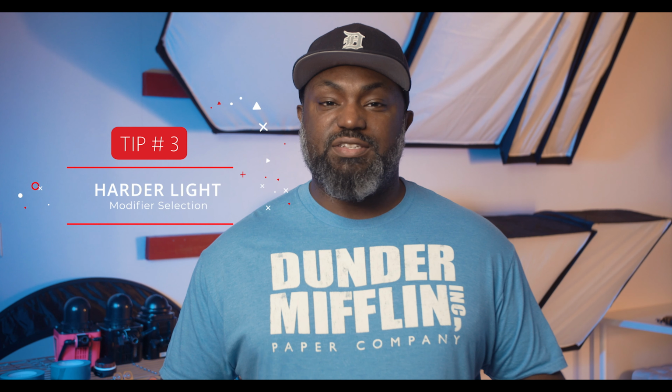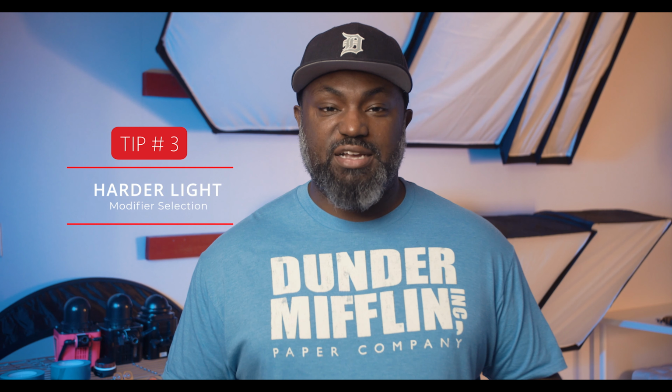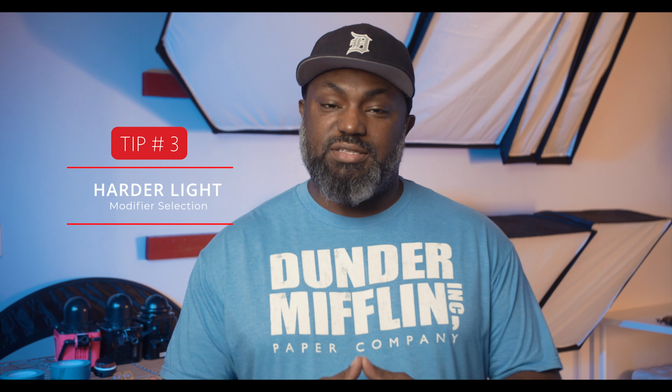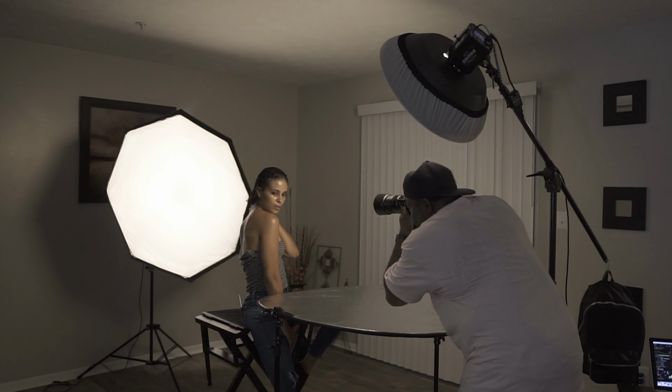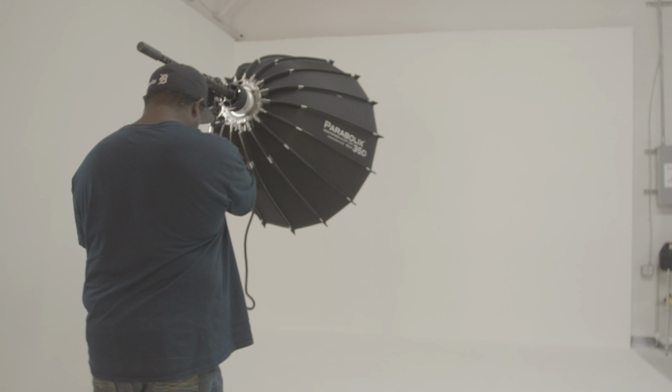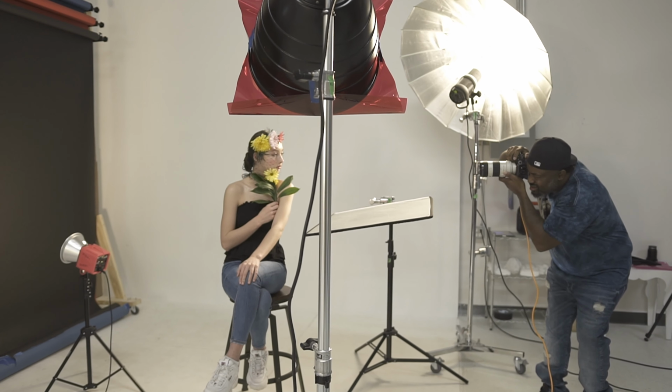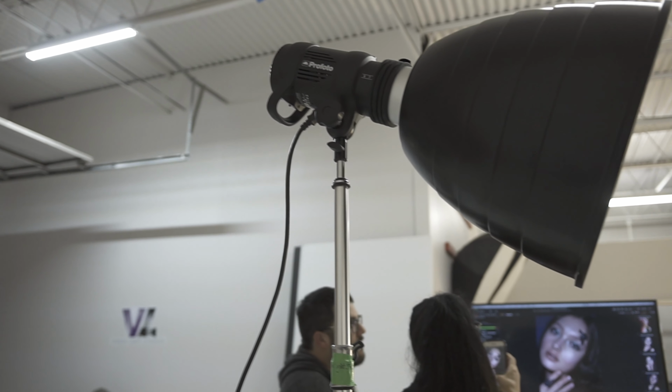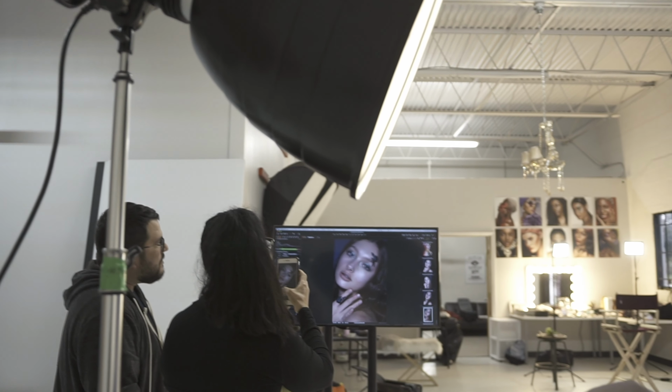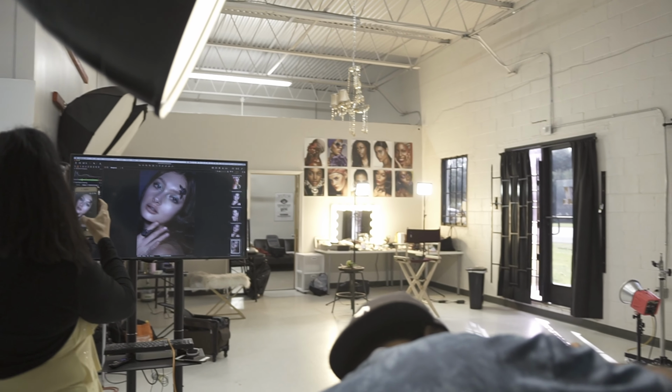All right, guys, tip number 3 centers around the choice of modifier that we use. I know a lot of us love to use the Octabox and Softbox because it's such a soft light, it's so flattering on the skin. But when we're trying to shoot for maximum skin texture, those modifiers don't really help us. I like to use a beauty dish, a parabolic umbrella, a silver umbrella, or even just a 7-inch reflector. That's gonna give us the most contrast, the most dimension, and the most punchiest light for maximum skin texture. So that's my 3rd tip on how to achieve maximum skin texture.